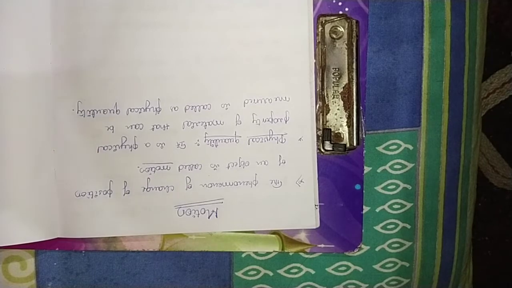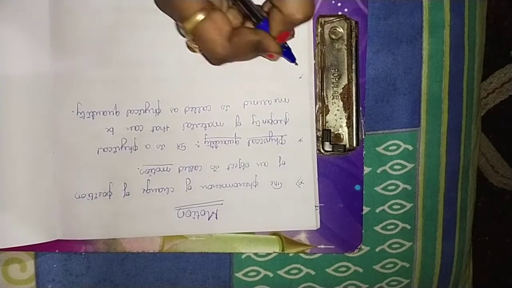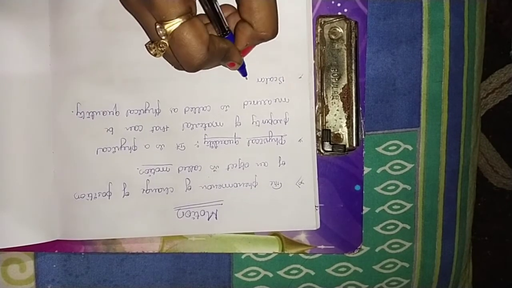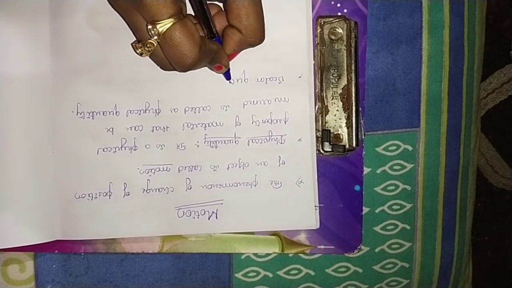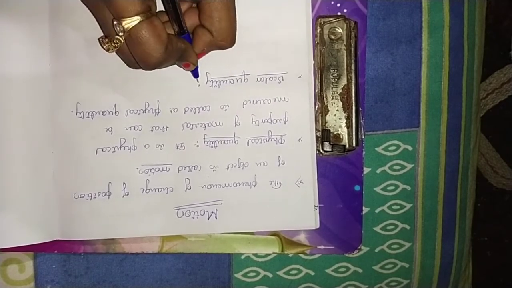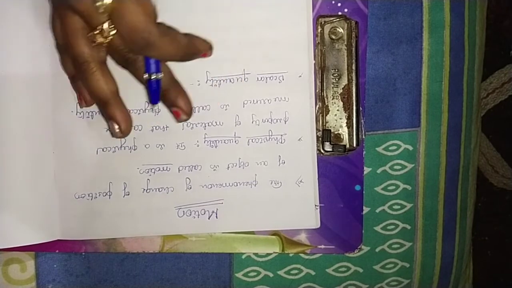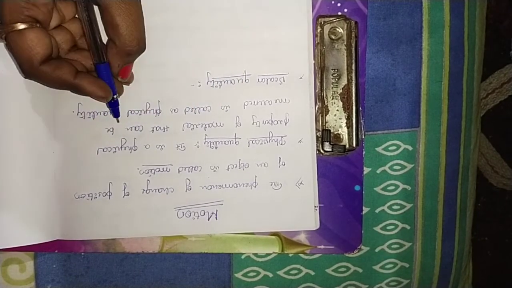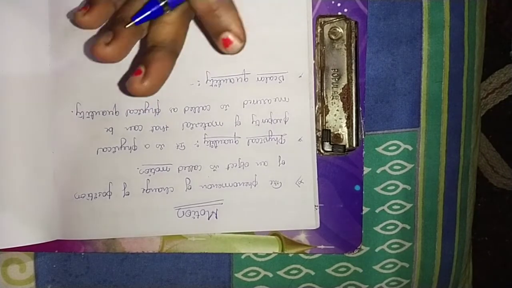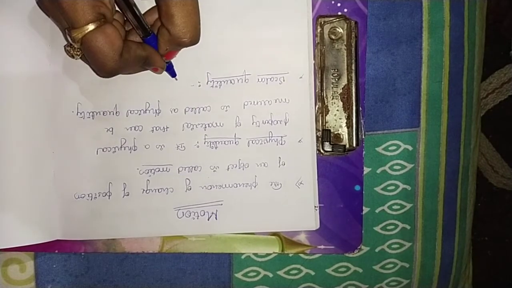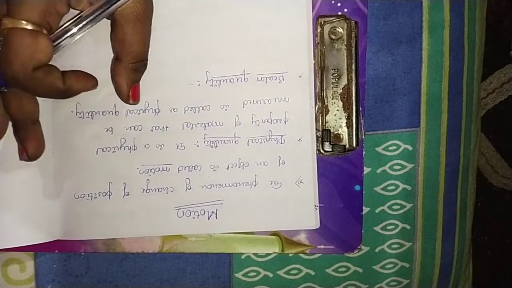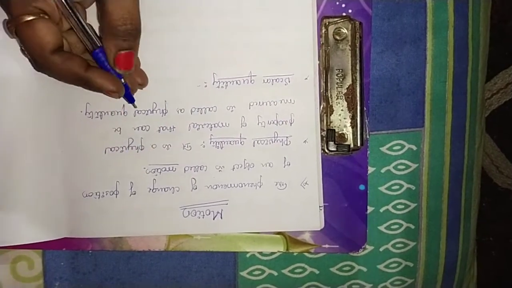Then we have scalar quantity. You may expect scalar quantity and vector quantity together for 2 marks, or when asked for 1 mark, you can define like this: scalar quantity means a physical quantity having only magnitude, not direction. Just learn it as only magnitude, not direction, so you can frame a sentence easily.